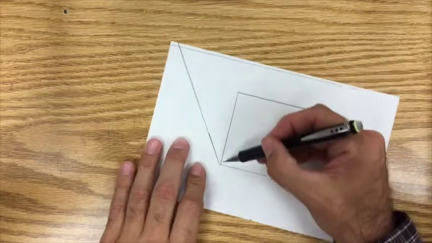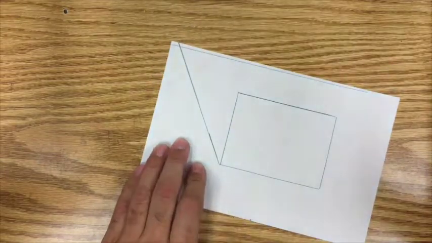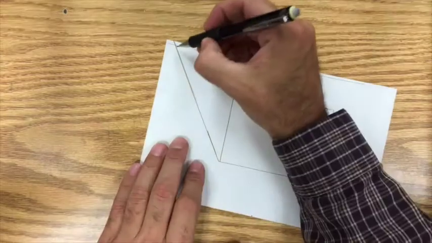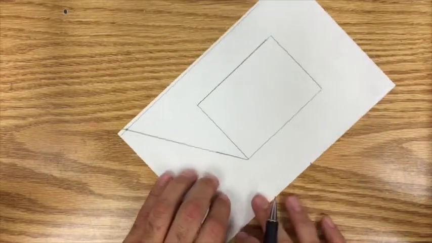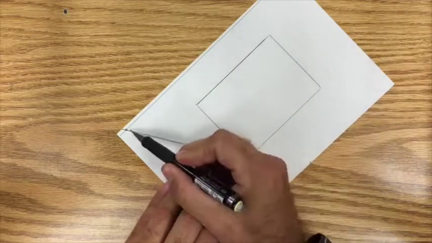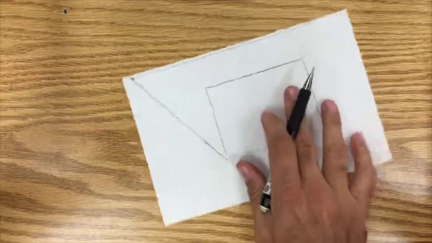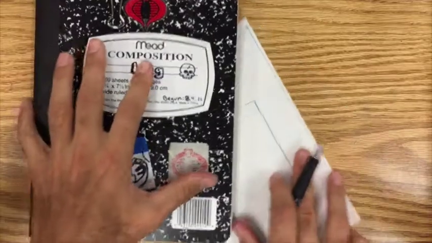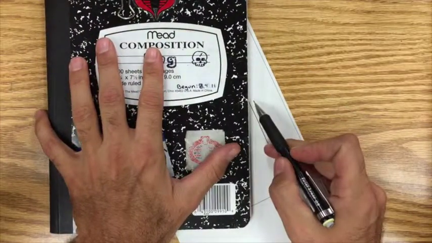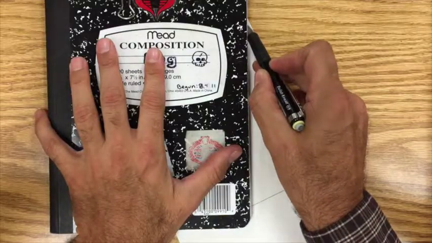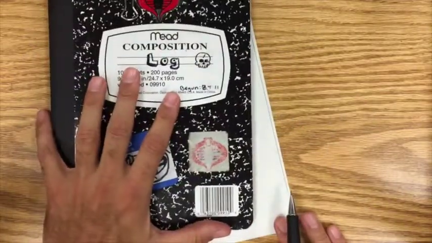But where the horizon line and the side of my structure meet, that's a vanishing point. Now, all I need to do with the rest of these lines is make them go towards the vanishing point. It's going to create an illusion that the sides of our house are going back into space, an illusion of three-dimensional depth.